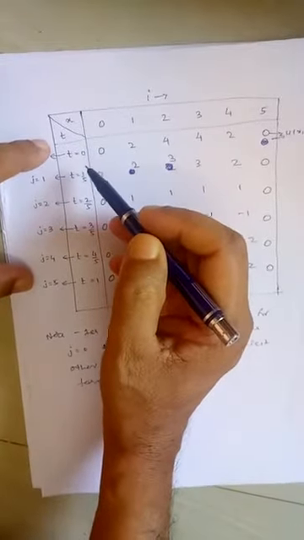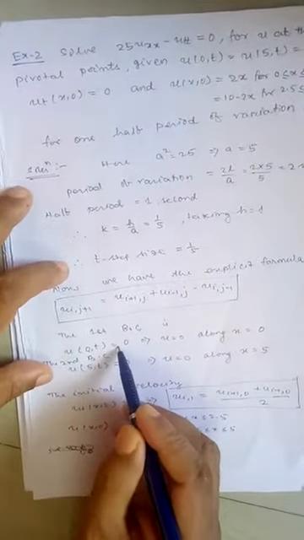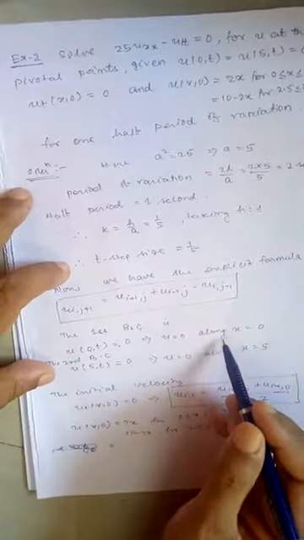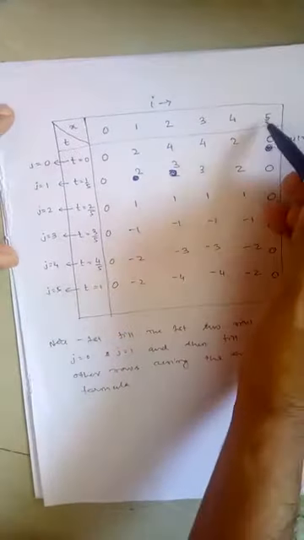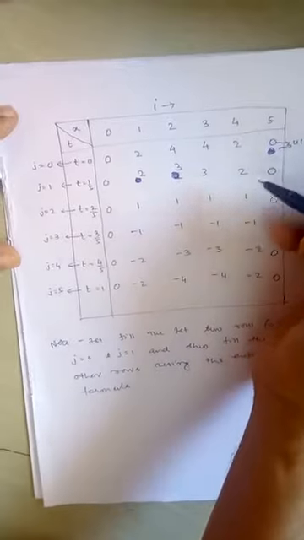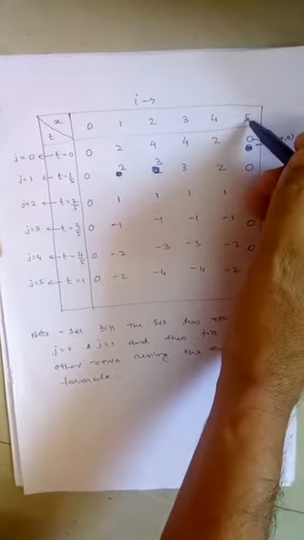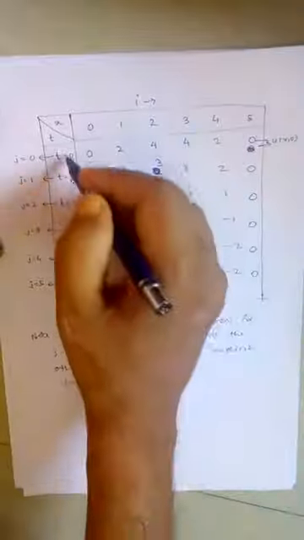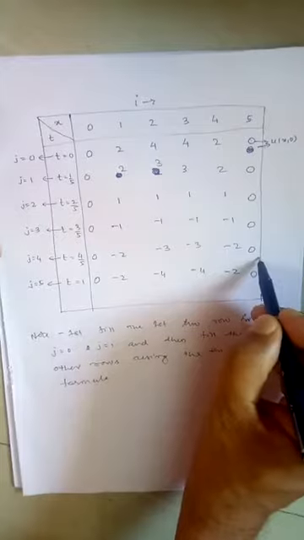So now the first boundary condition says that u of 0 comma t is 0. U along the line x equal to 0 means the value along the t axis. These are the values, whatever t it may be, this u value is 0. Similarly u of 5 comma t is given 0. So this is x equal to 5 and whatever t it may be, all the values will be 0. So these two columns are representing boundary conditions.